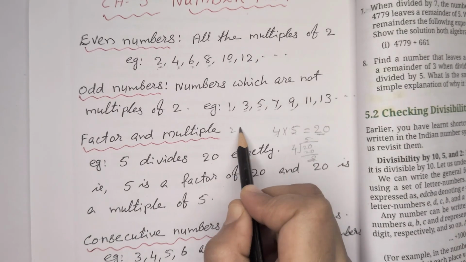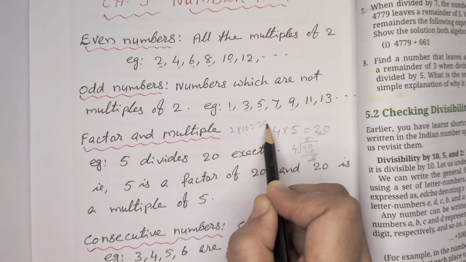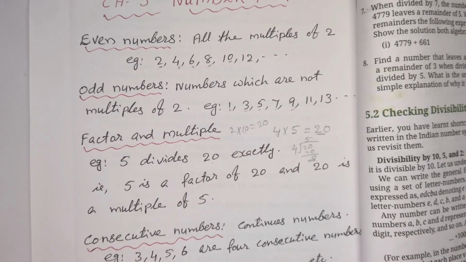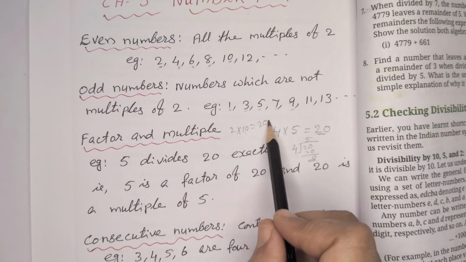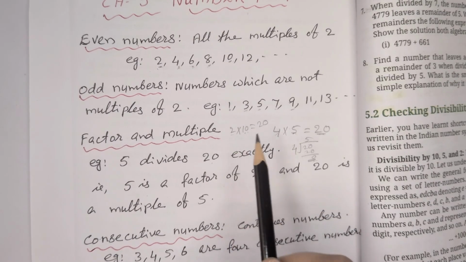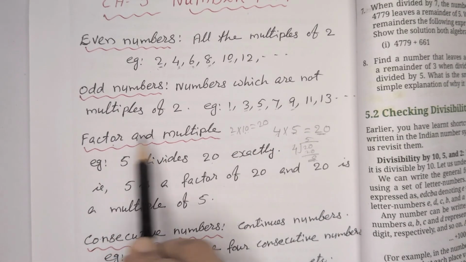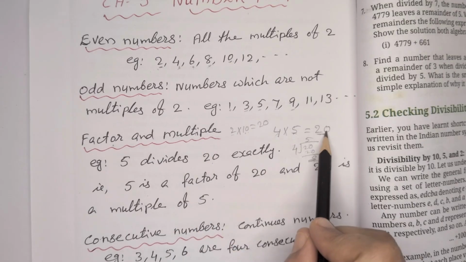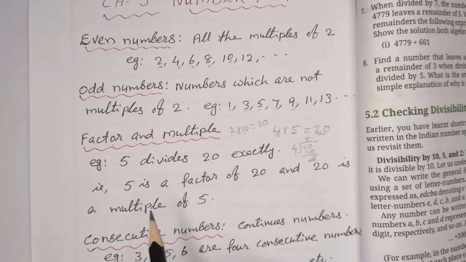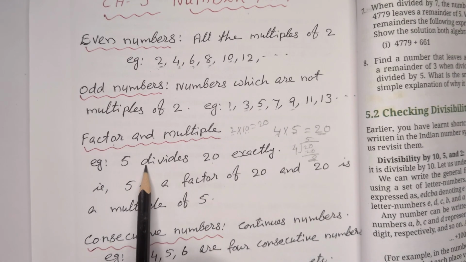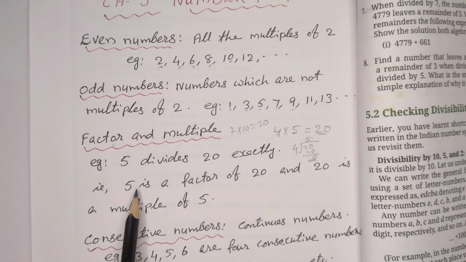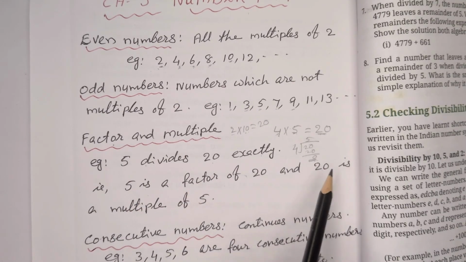If we write 2 into 10 is equal to 20, then 2 and 10 are factors of 20. At the same time, this 20 is a multiple of 2 and 10. So that is the term factor and multiple. 20 is a multiple of 4 and 5. Here 5 divides 20 exactly. So 5 is a factor of 20 and 20 is a multiple of 5.